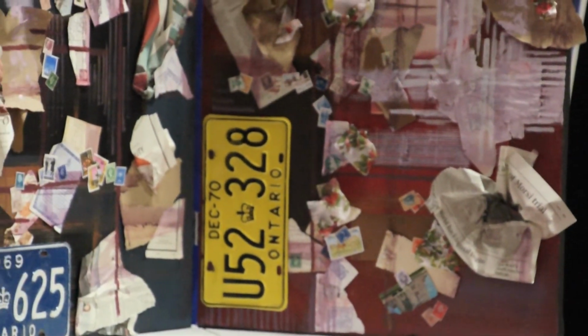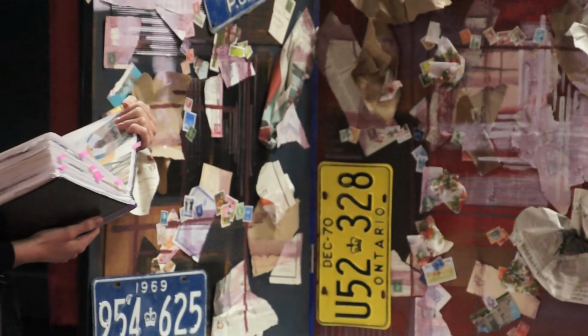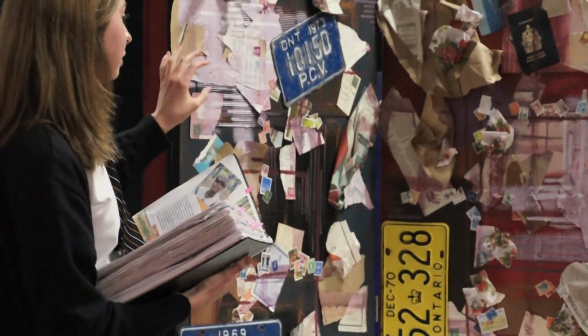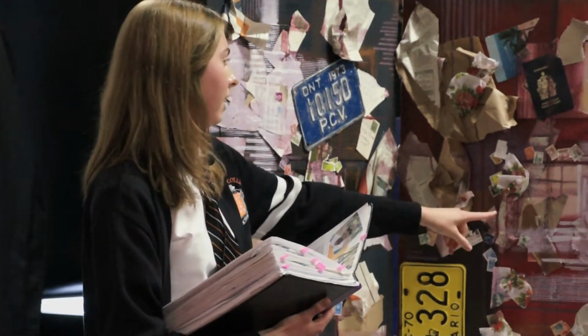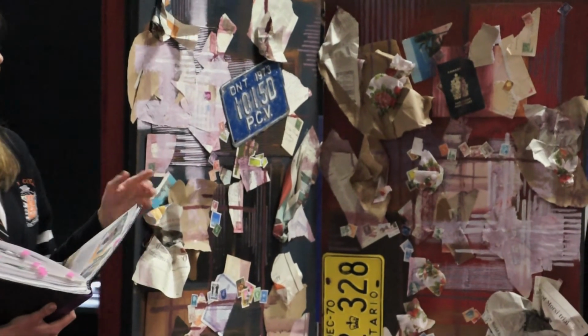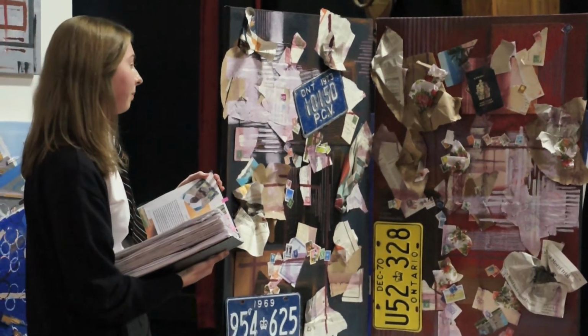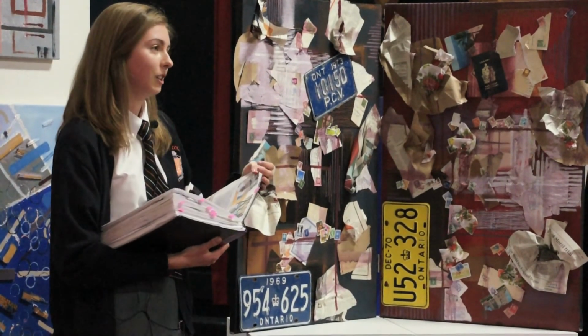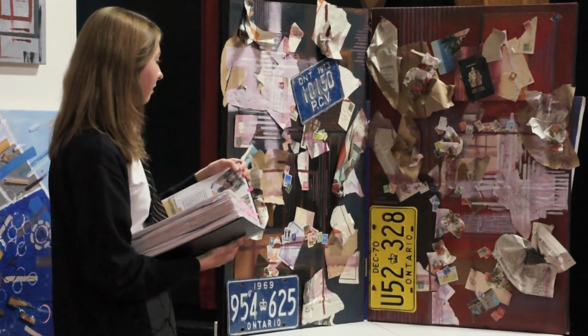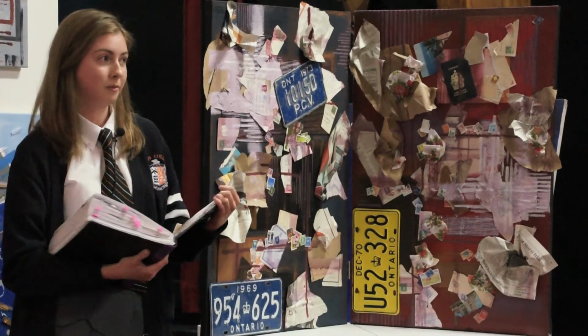And I used a lot of different mixed media within this piece. I used license plates, stamps, tissue paper, old passports, and then I had 2 focal points here and there on the 2 different canvases because it is a very busy piece, and I wanted to make sure it wasn't just all scattered and make sure I had focal points within it.